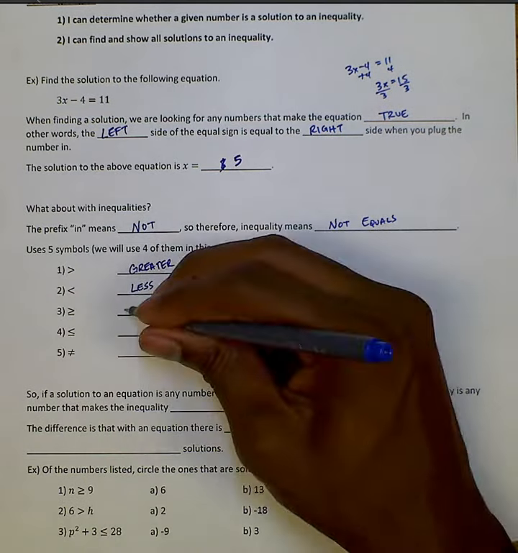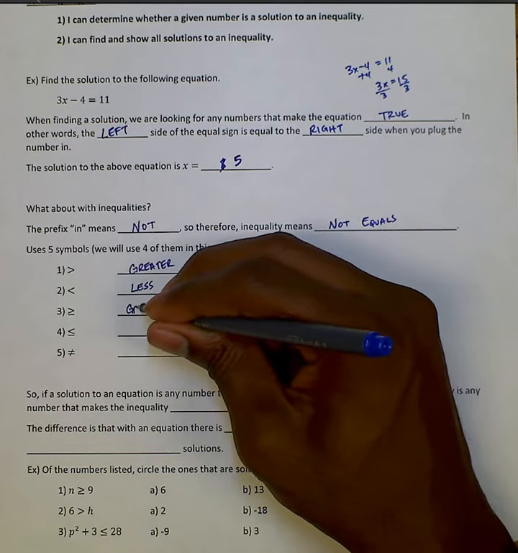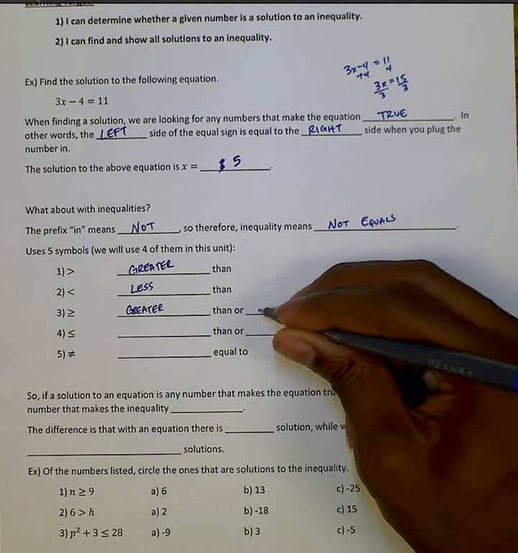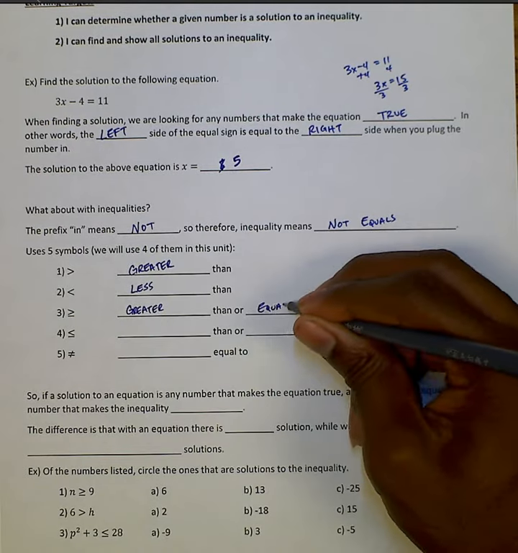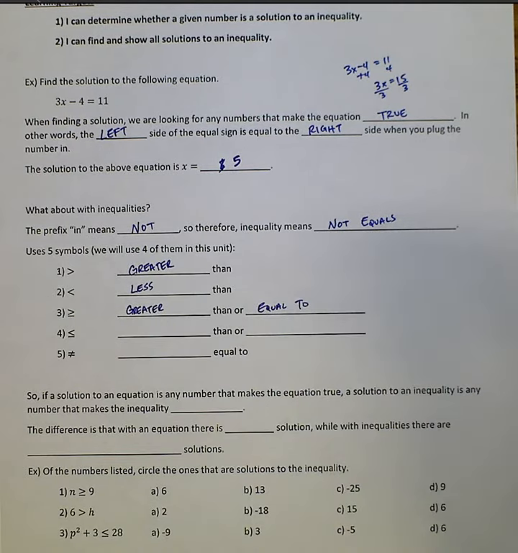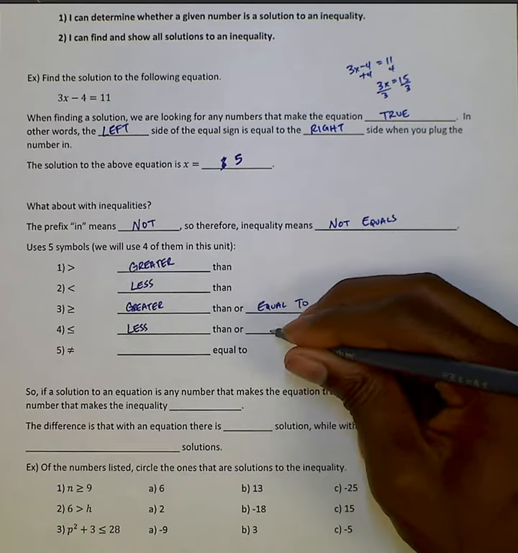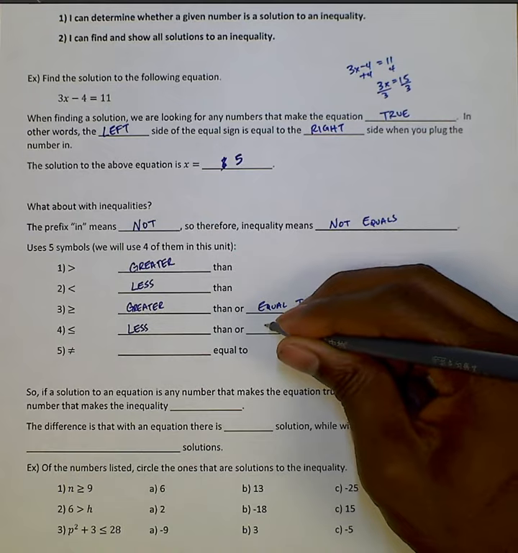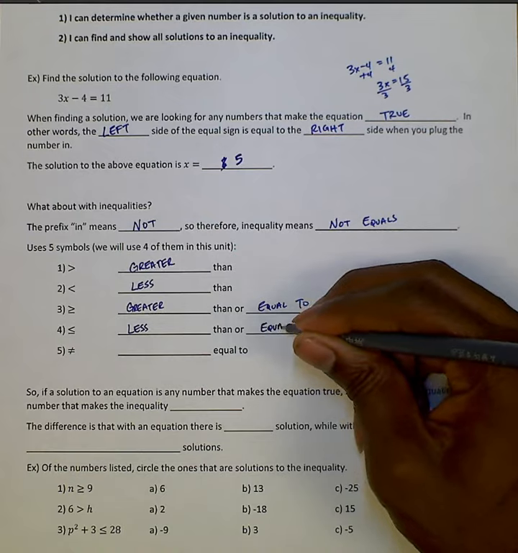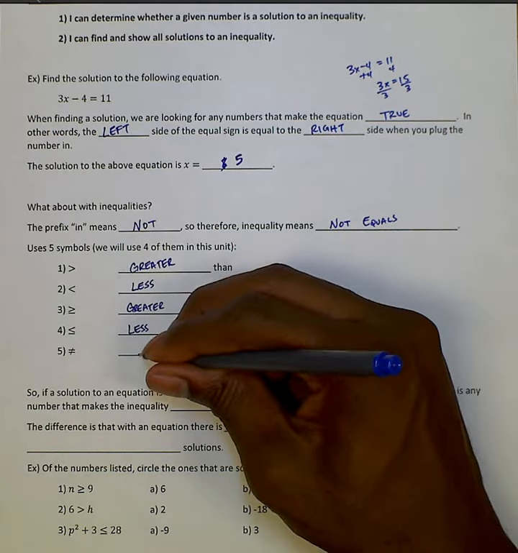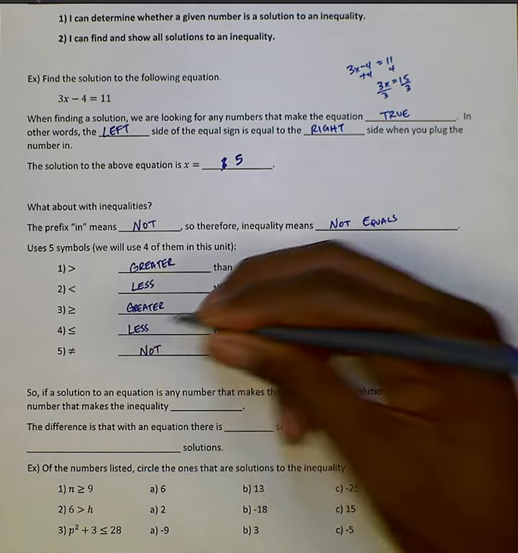This says greater than or equal to. This is less than or equal to. And the sign underneath just means or equal to. And this just means not. This just straight out says not equal to.